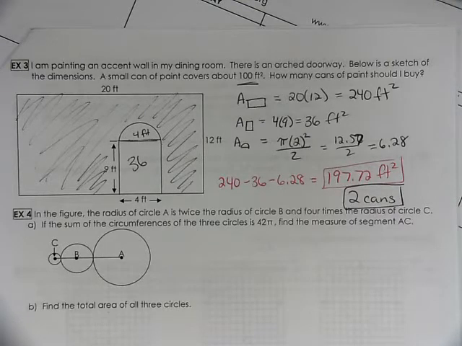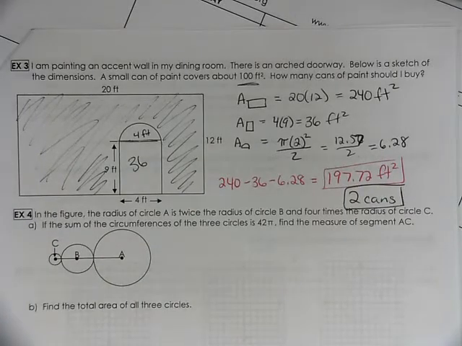Questions? This shows up a couple times. Aaron, turn around. Ready for the last problem?